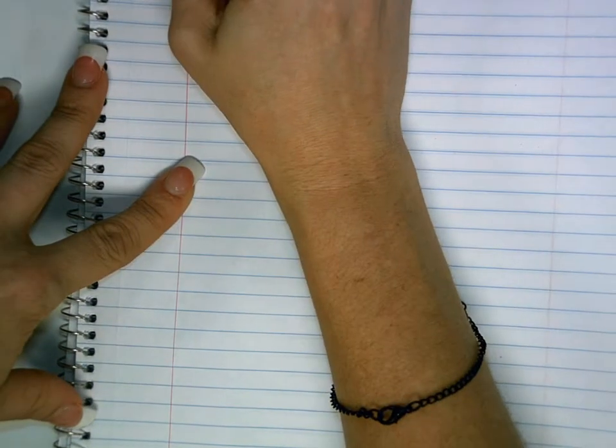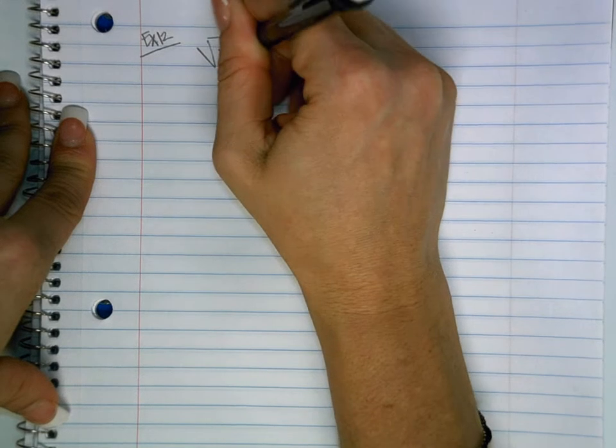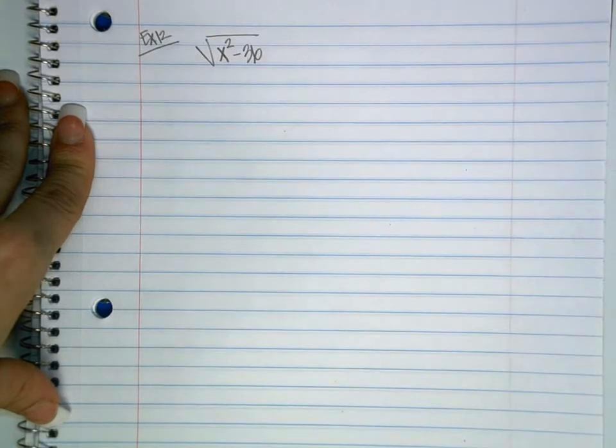Again, we're still simplifying. I'm going to simplify for number 12. You're going to simplify root x squared minus 36. Square root of x squared minus 36.